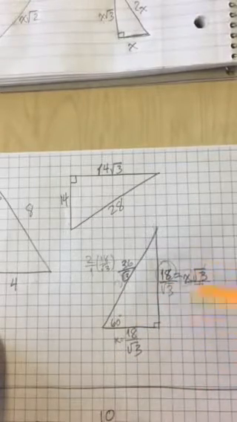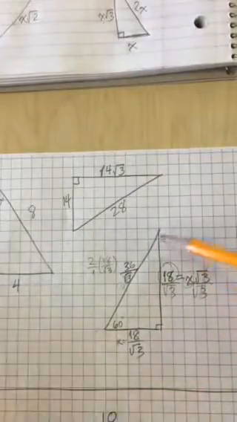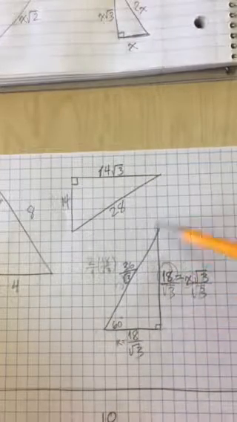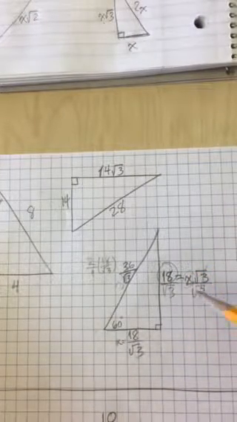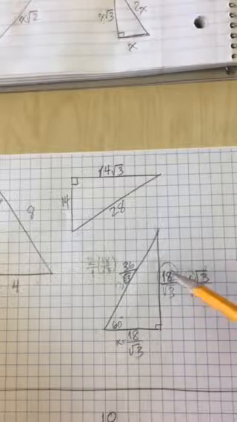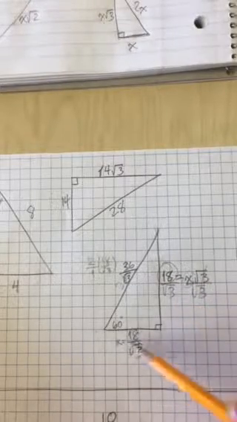Okay? So that was a little bit harder one to deal with when you get an integer for the long leg, because that number is supposed to be something times the square root of 3. So you've got to divide it by the square root of 3 to find that short leg.